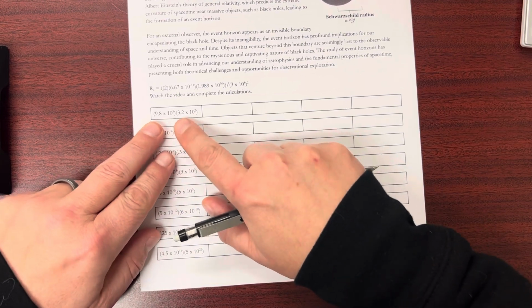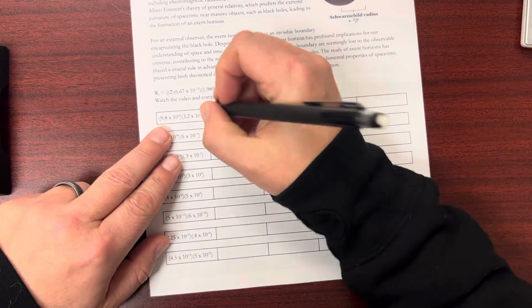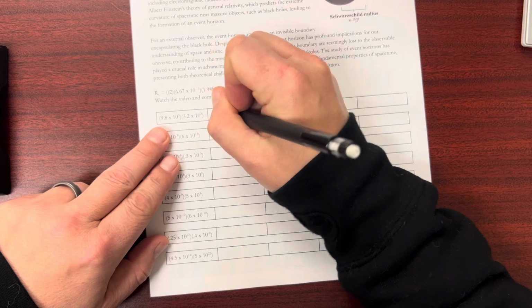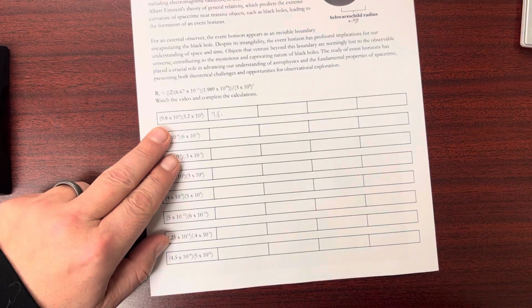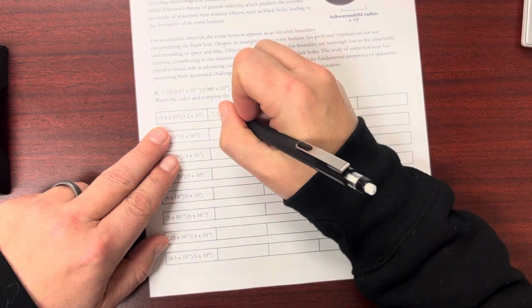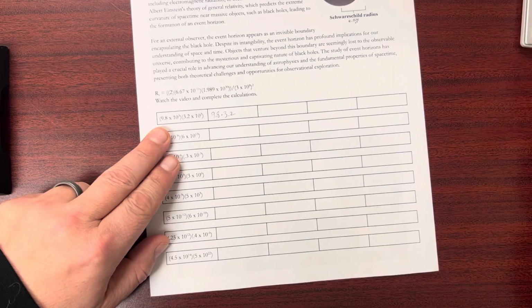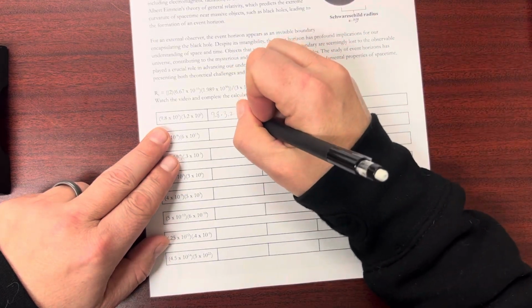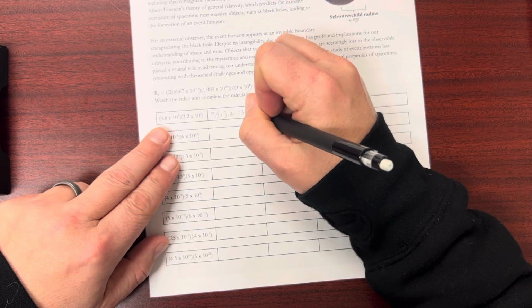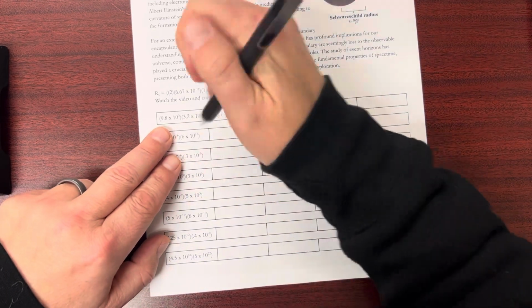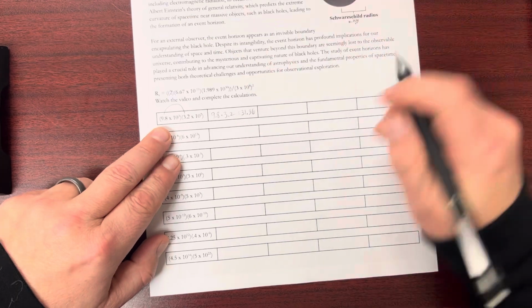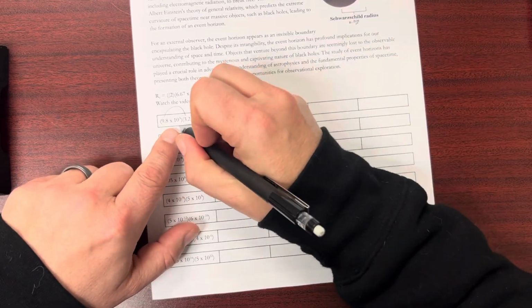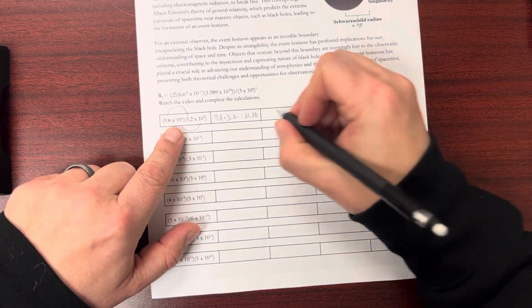First thing I want to do is take these numbers out front. 9.8 times 3.2. And if I do that calculation, what I will get is 31.36. All right, that's the first part. So that was these two. Now I'm going to do the exponents.